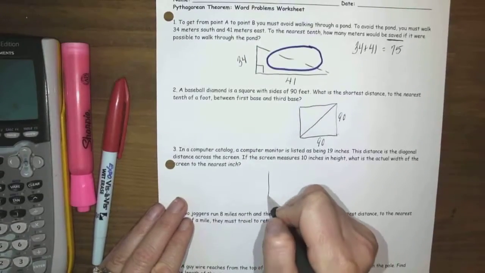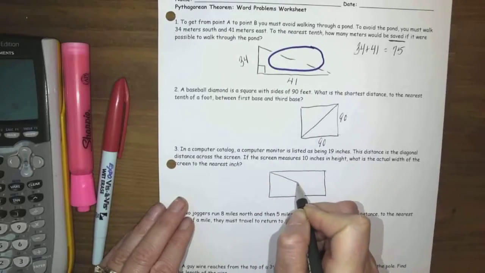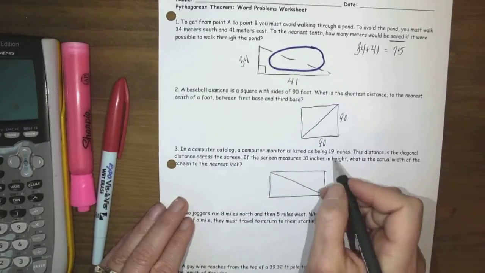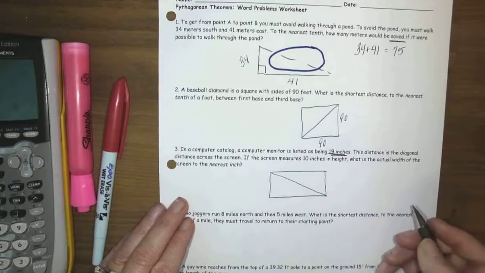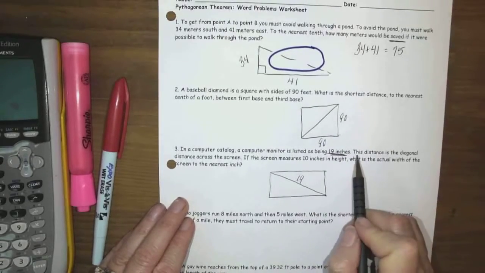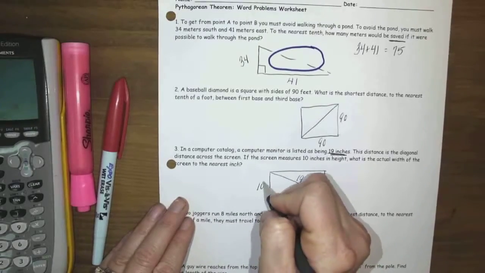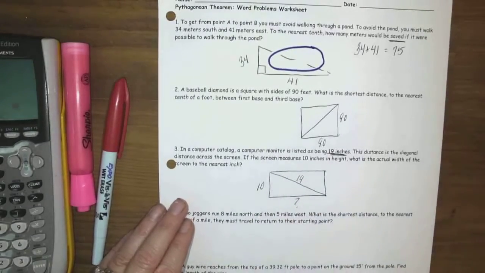Next one, you have a computer monitor listed as being 19 inches. Not sure if you realize this, but any TV or computer screen, when they give you its measurement, that is the diagonal. Oh, it says it here. This distance is the diagonal. If the screen measures 10 inches high, what is the actual width? That should help you with that one.